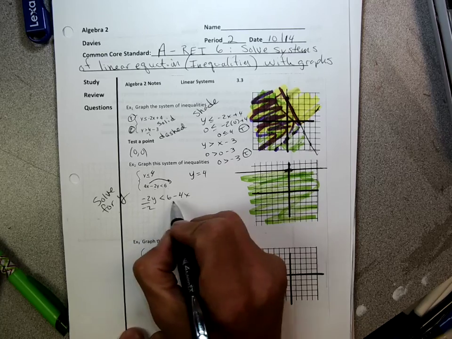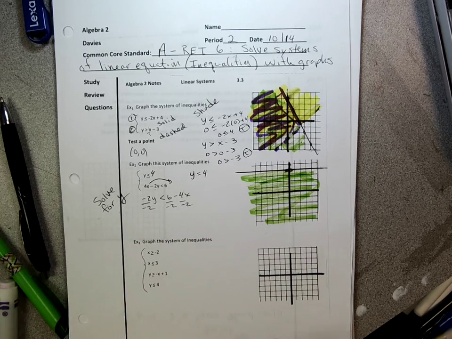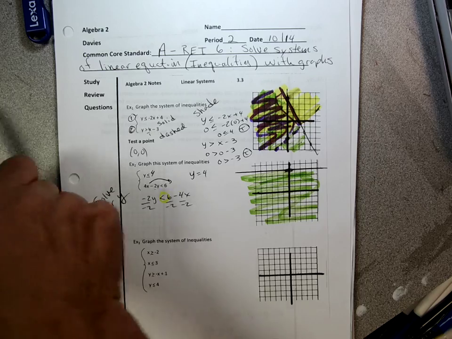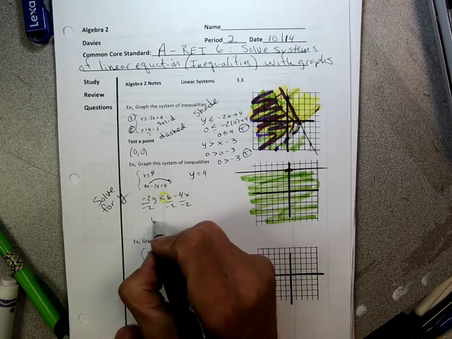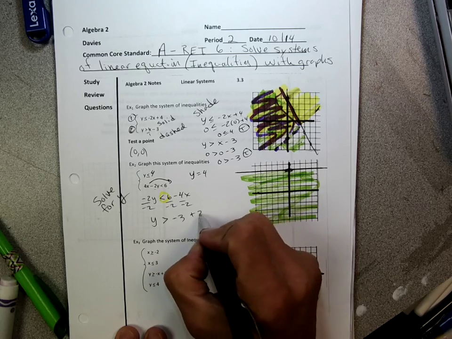Divide by a negative 2 all the way through, and when I divide by a negative, what happens? Divide by a negative, I'm going to turn my inequality sign, right? Because I divided by a negative. So I'm going to rewrite this as y is greater than negative 3 plus 2x.